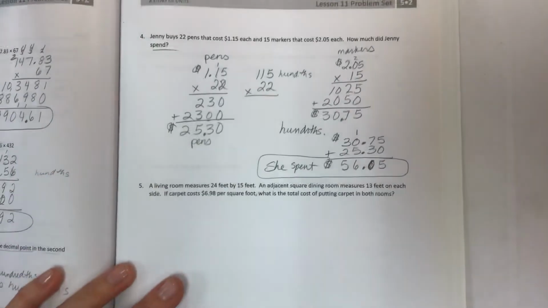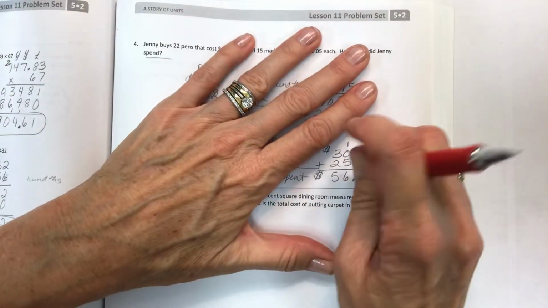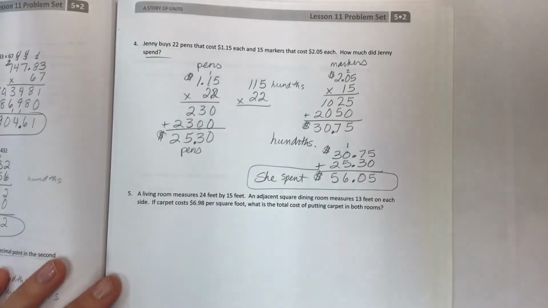There you go. And you can make a neater 0 than I did, and I will maybe make it pretty.